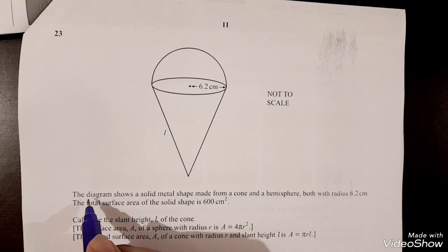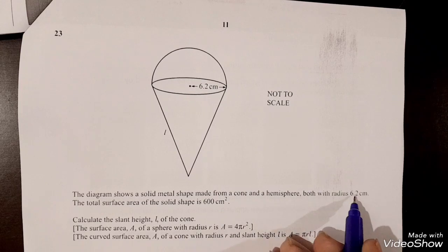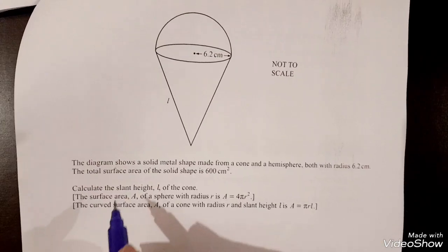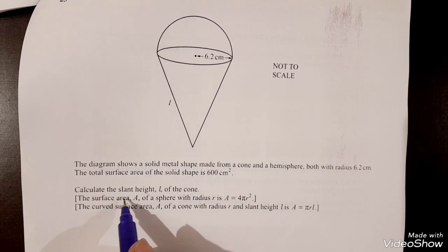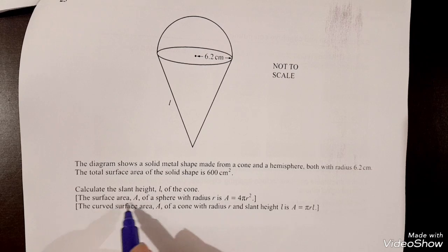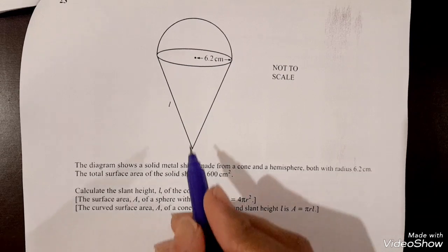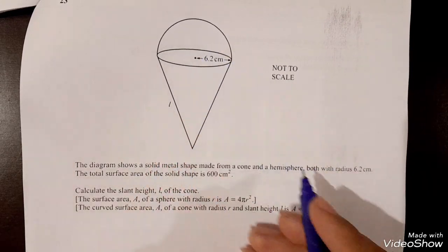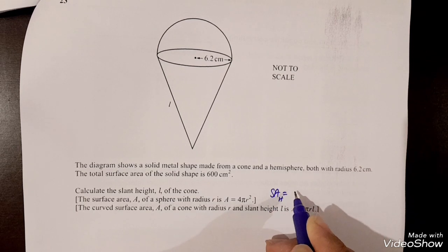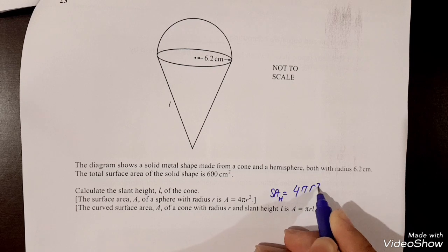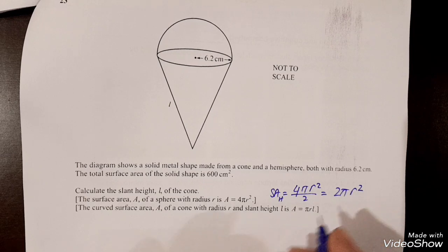Question 23 states the diagram shows a solid metal shape made from a cone and a hemisphere, both with a radius of 6.2 centimeters. The total surface area of the solid shape is 600 centimeters squared. Calculate the slant height L of the cone. The surface area A of a sphere with radius r is A is equal to 4 pi r squared. But over here we have the hemisphere, so we will divide this by 2, which will be 4 pi r squared divided by 2, which is 2 pi r squared.